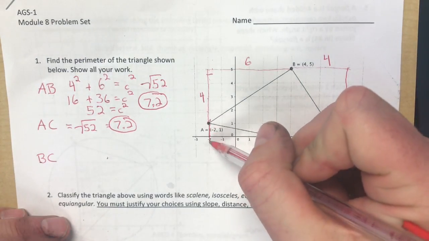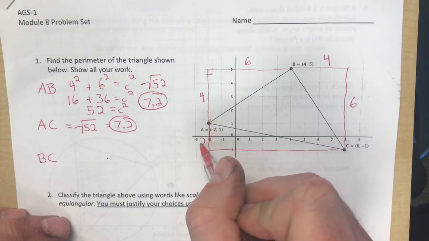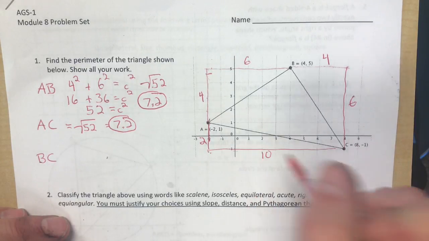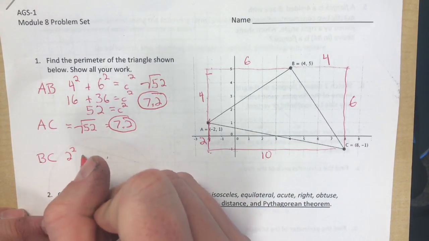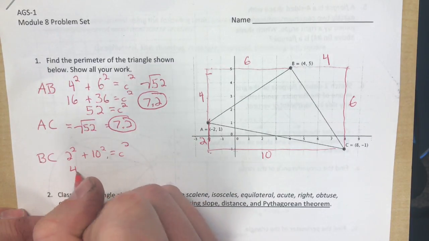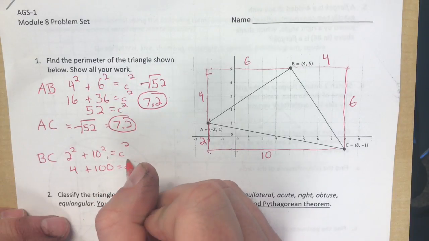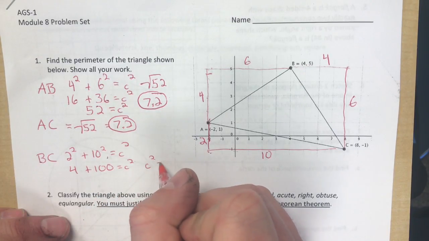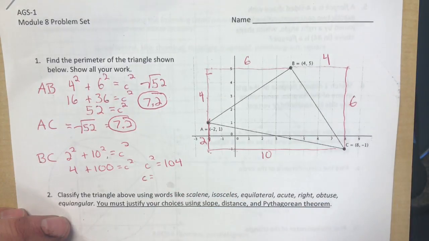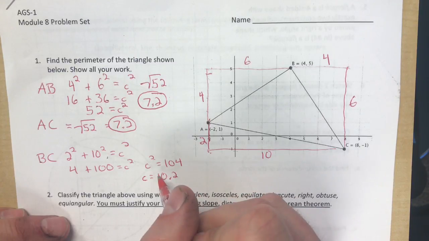That triangle is this one, where we have a 2 by, let's see, that's 2, and the whole thing is 10. So we would have 2 squared plus 10 squared is equal to c squared. Then we would have 4 plus 100 is equal to c squared, and c squared is 104. If you take the square root of that and round to the nearest tenth, I do believe you get 10.2.